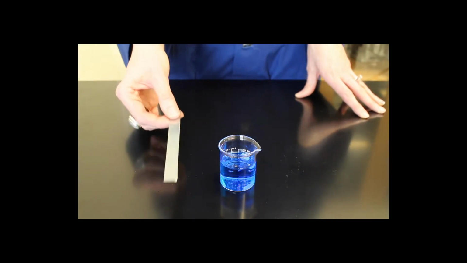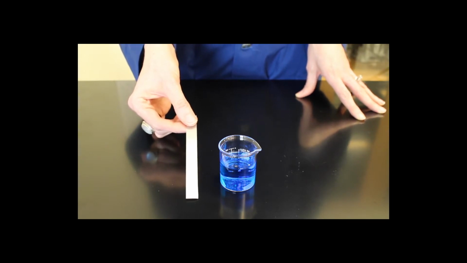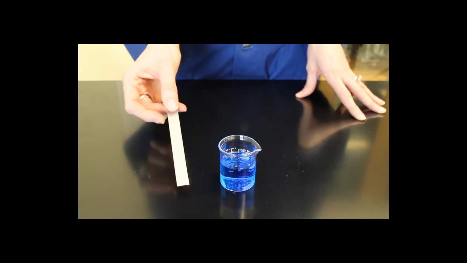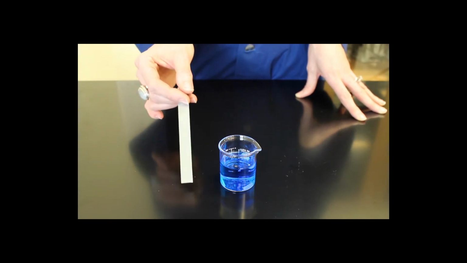We also have a piece of zinc metal. You can see that the metal is shiny and actually a silver color. These two metals will undergo a redox reaction when they are placed in contact with one another.